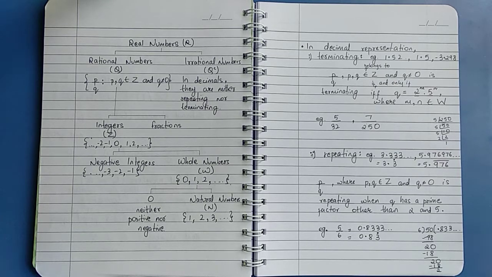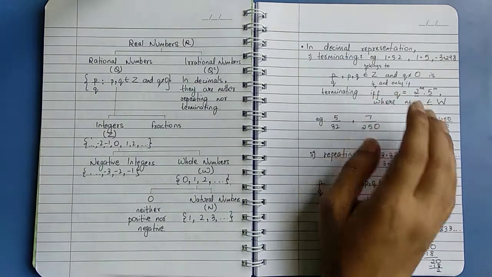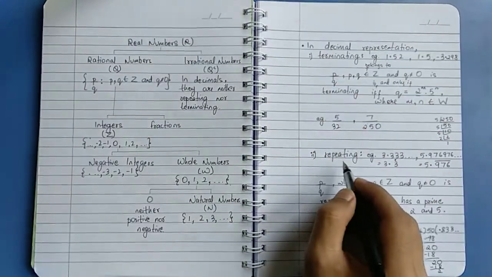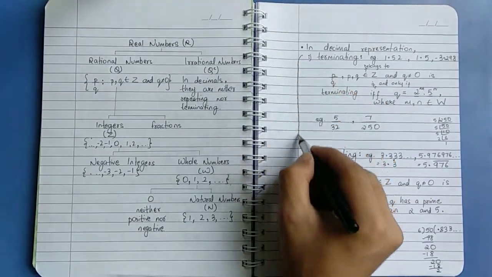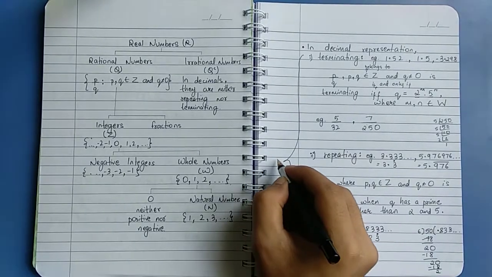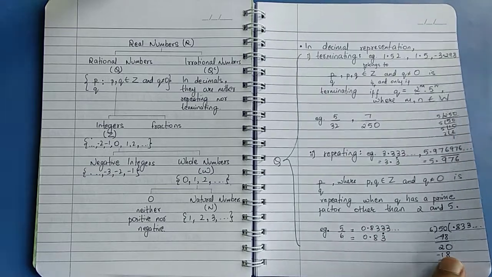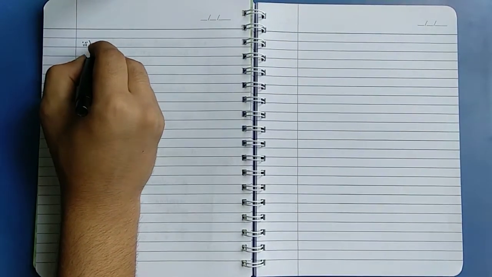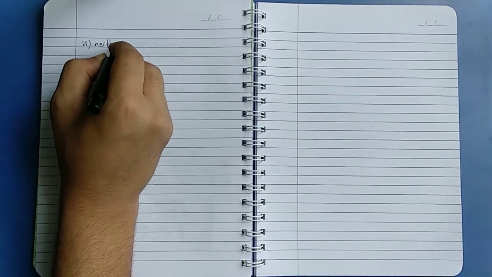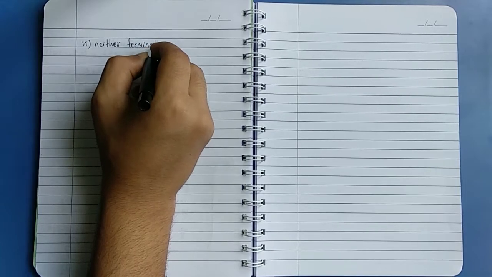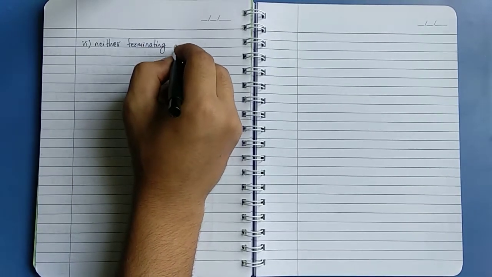This is how we understand if a number is repeating, and we can see when a number is terminating. In decimals, terminating and repeating, they together form the set of rational numbers. And the third type of decimal representation is neither terminating nor repeating.